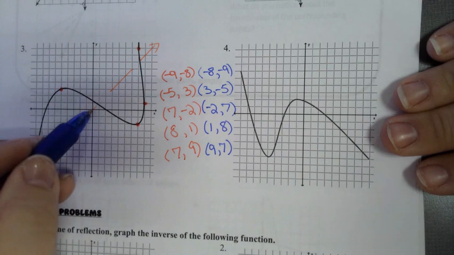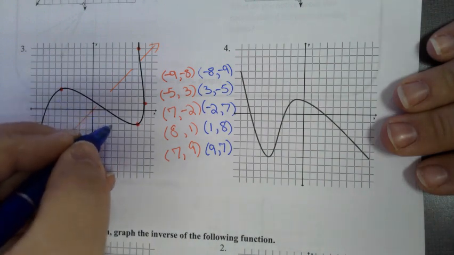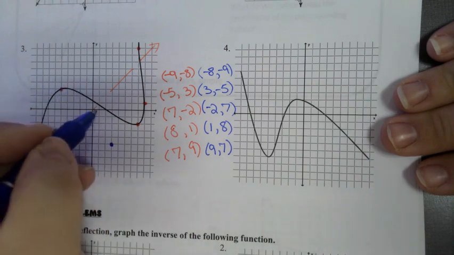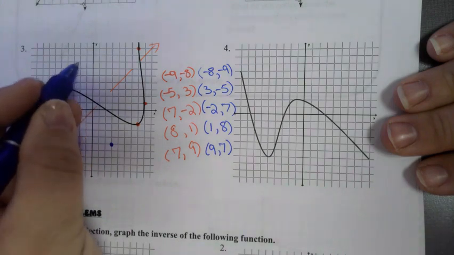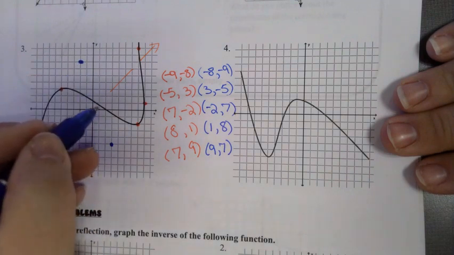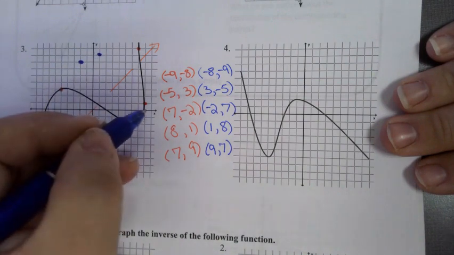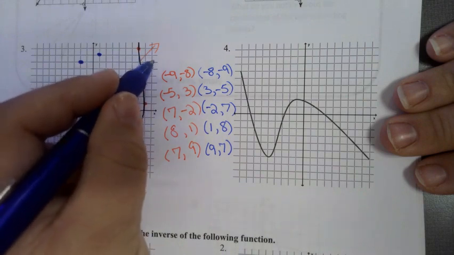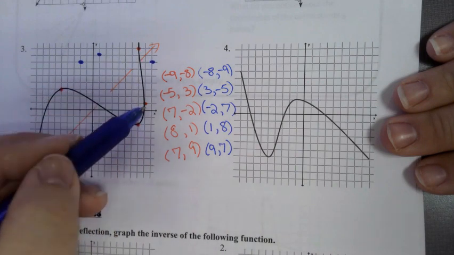Then we have (3, -5), (-2, 7), (-1, 8), and then (9, 7). And again, each one is going to be the same distance away from its corresponding point.